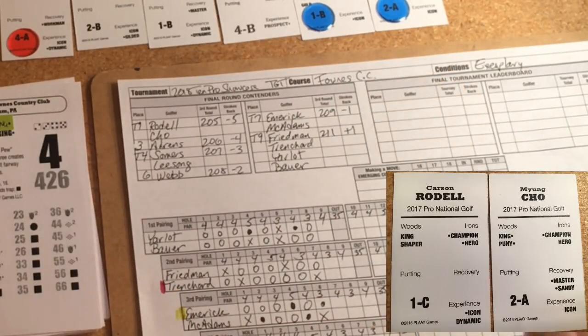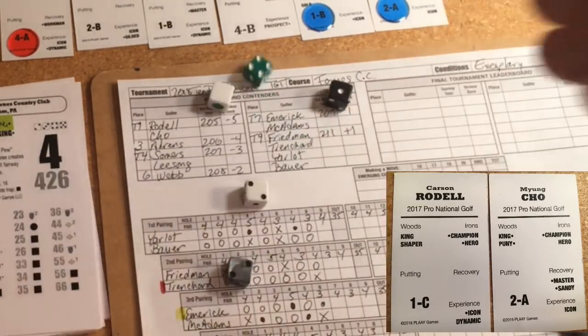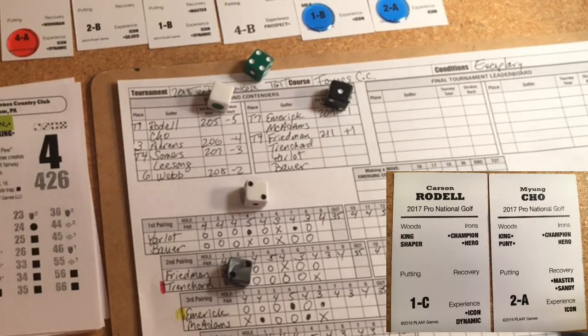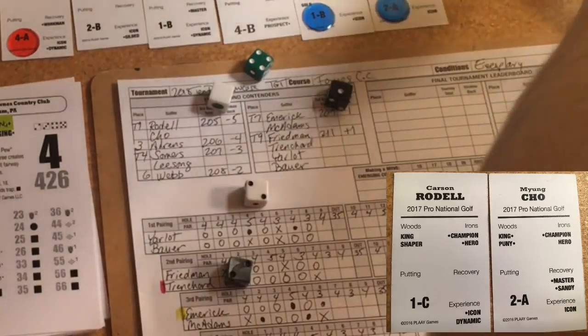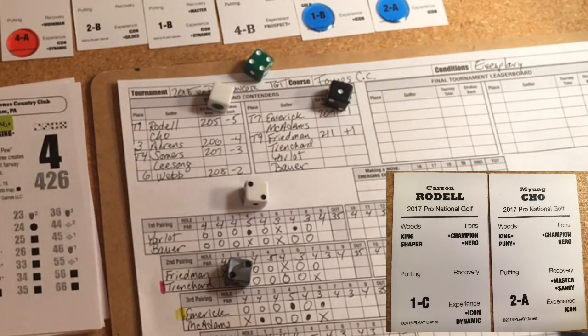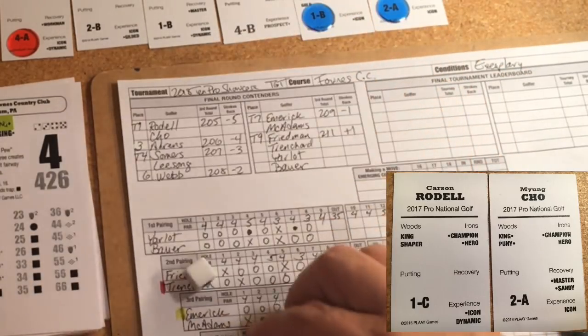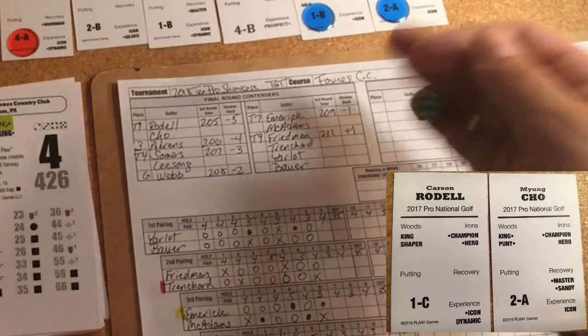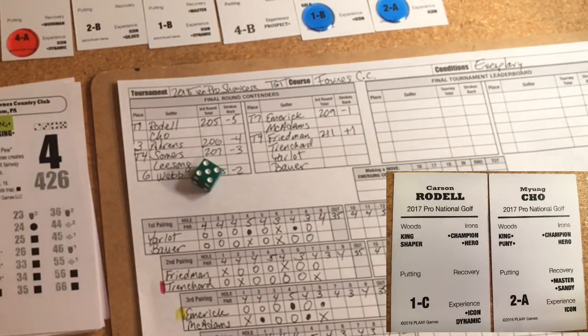Nam Young Cho, 12. He'll be in the rough. Misses the bunker. Finds the rough with his second shot. Green 4, is he a workman? Nope, he's not, so he will have a moderate second putt for par. He wants a 1 to 5, and he gets it, so there's a par.